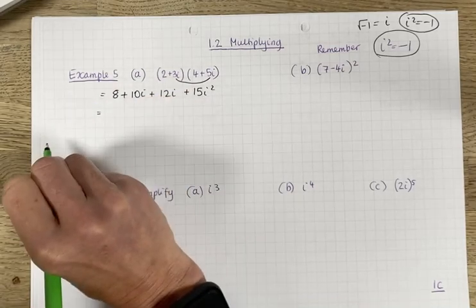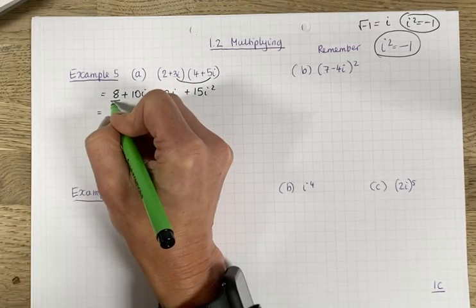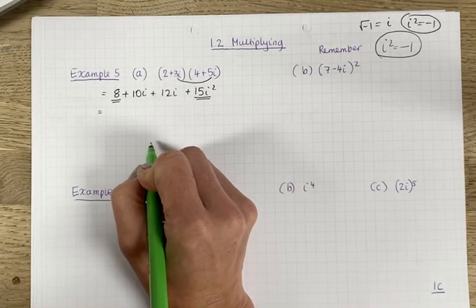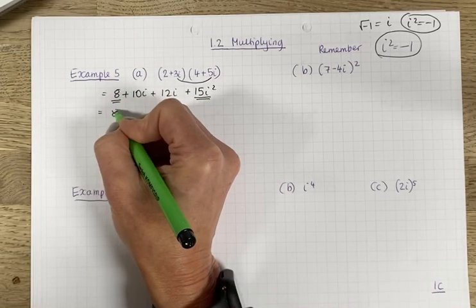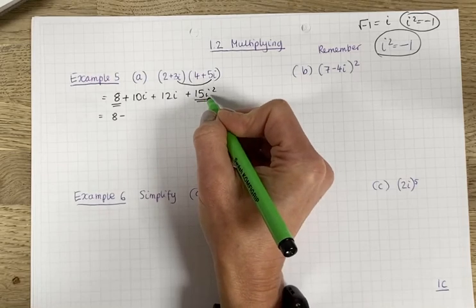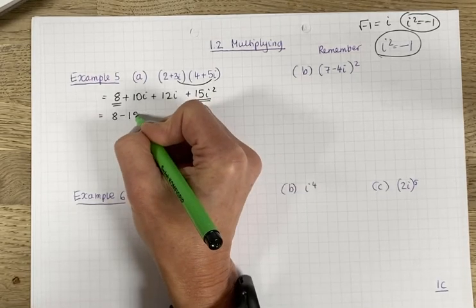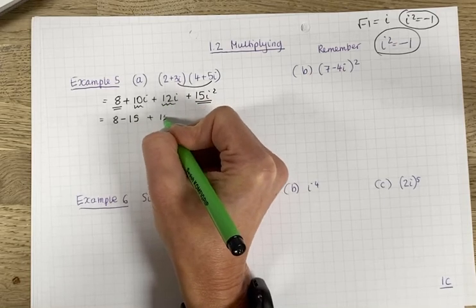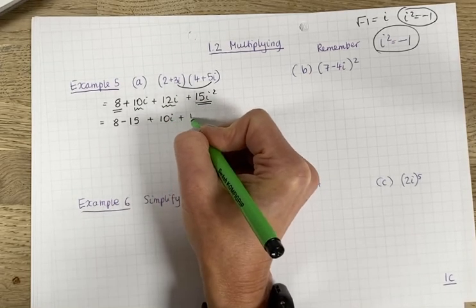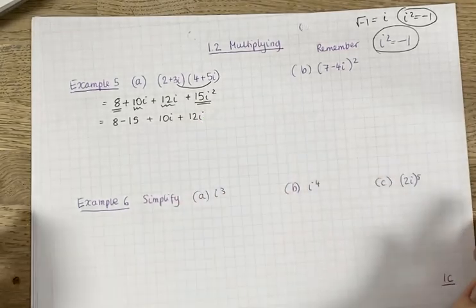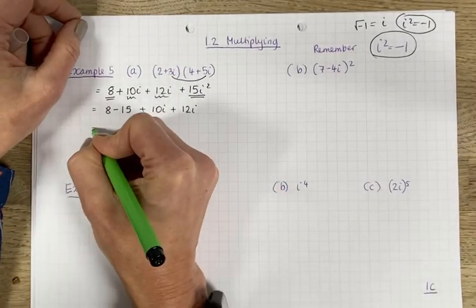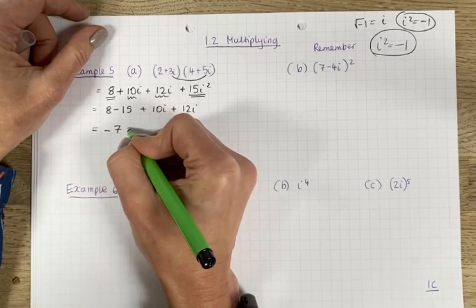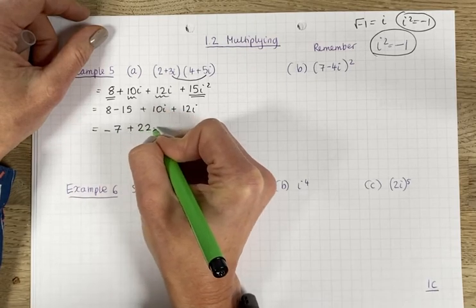We're going to gather the real parts. So the real part is 8, but it's also this one number as well. So it's 8, 15 times minus 1, minus 15. And then imaginary parts are going to be 10i plus 12i. So it's going to be minus 7 plus 22i.